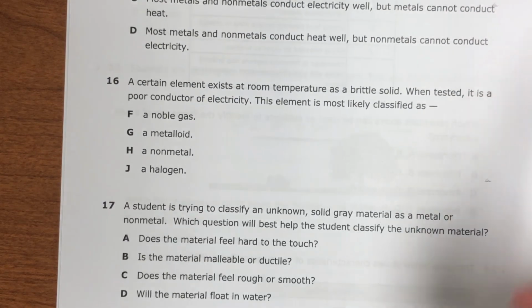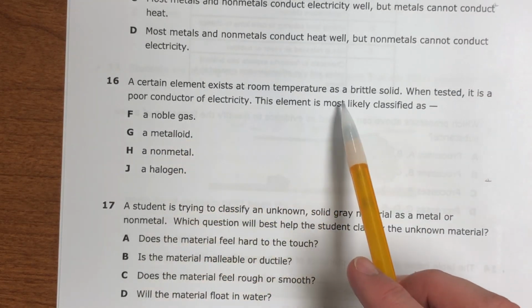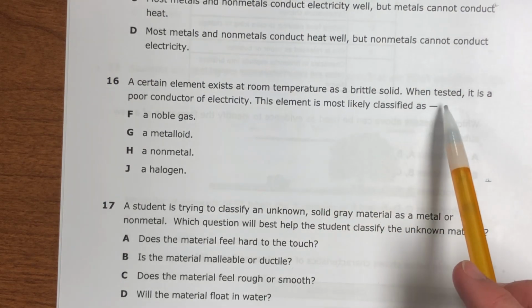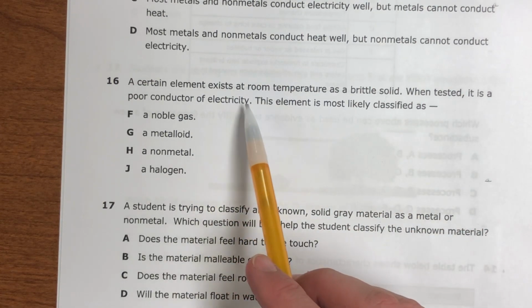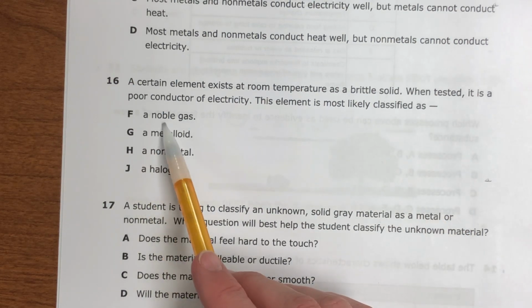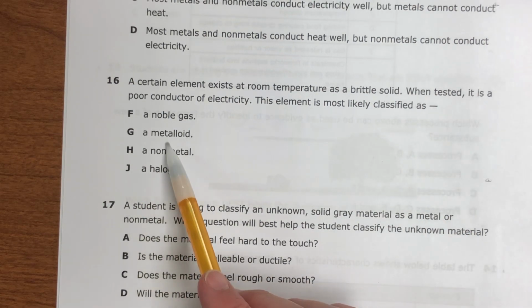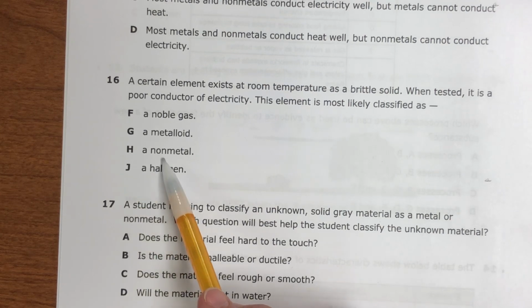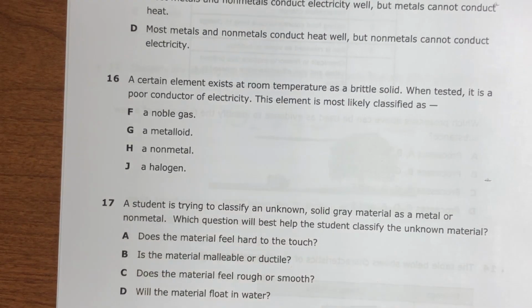Number 16. A certain element exists at room temperature as a brittle solid. When tested, it's a poor conductor of electricity. This element is most likely classified as F, a noble gas, G, a metalloid, H, a nonmetal, or J, a halogen.